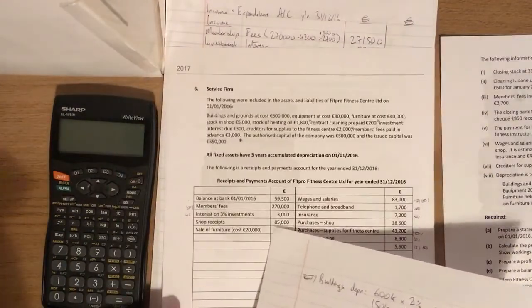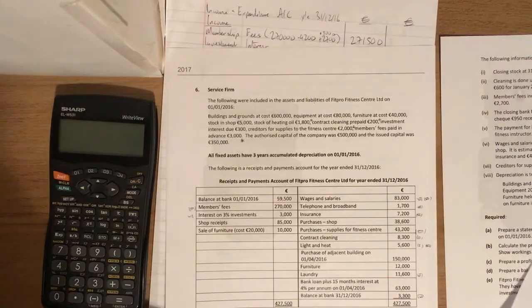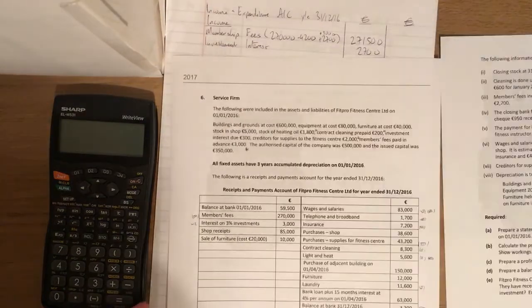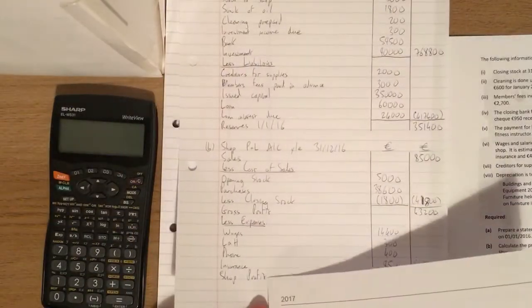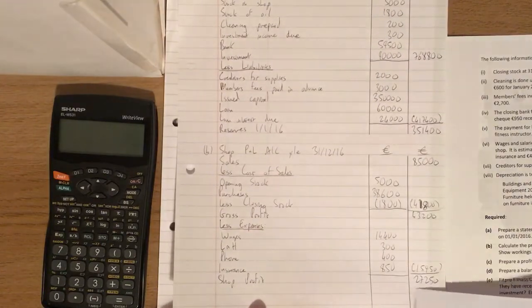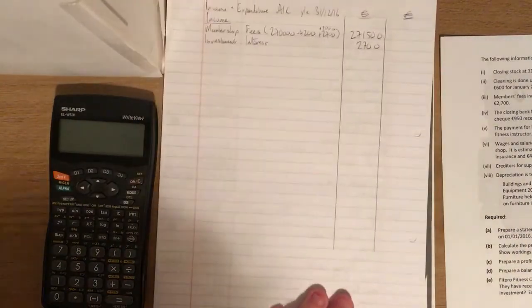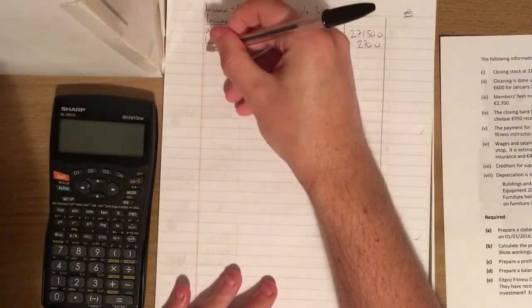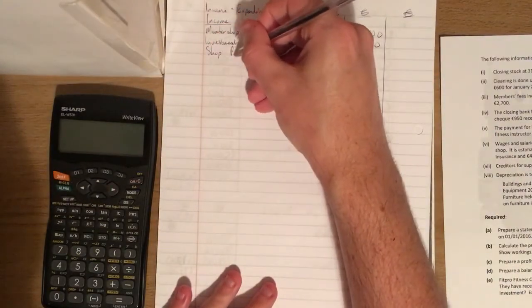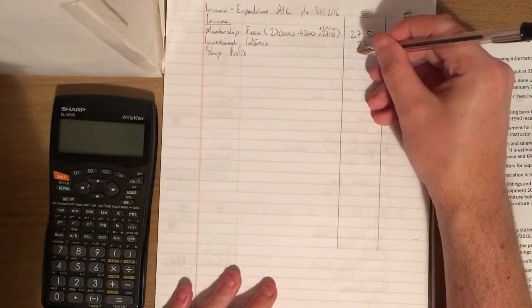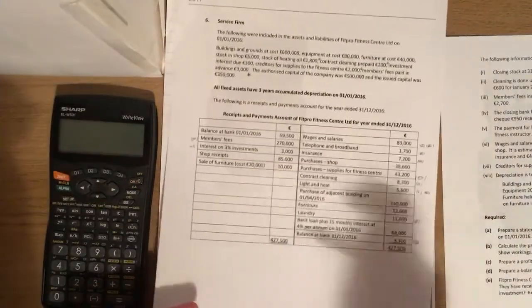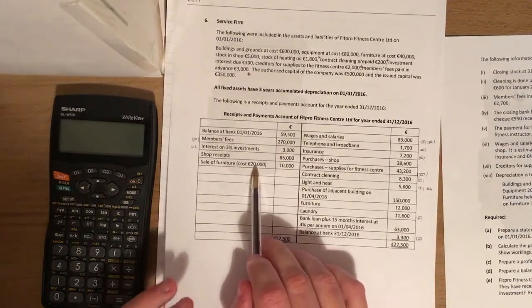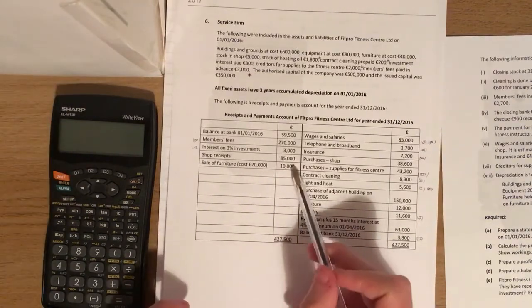Next up then, shop receipts. So I did a shop profit and loss account, and I got shop profit of 27,250. So that's what should go in as income. And then I've got sale of furniture, cost 20,000, received 10,000.